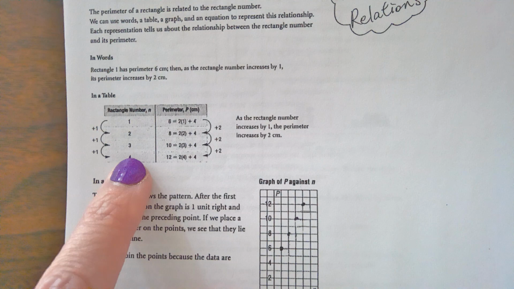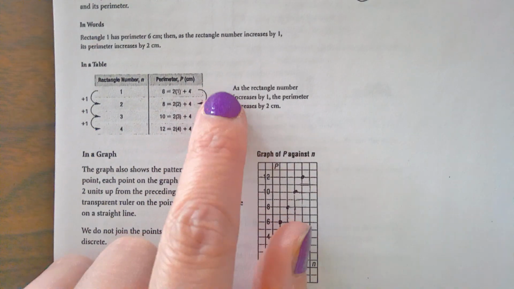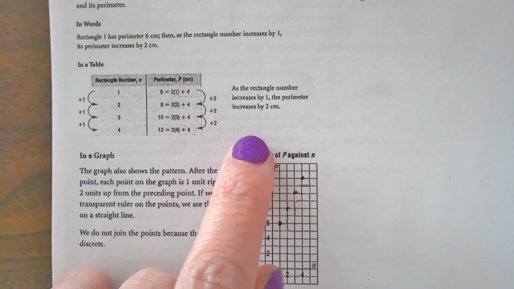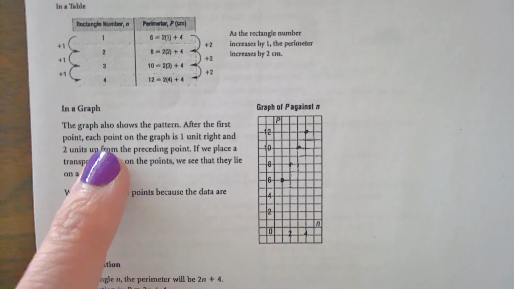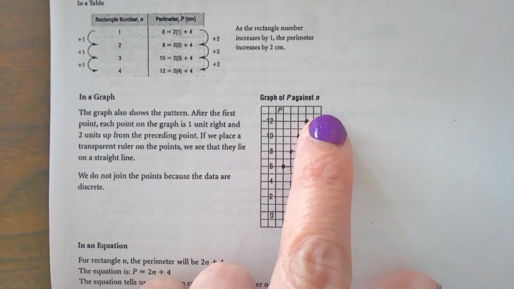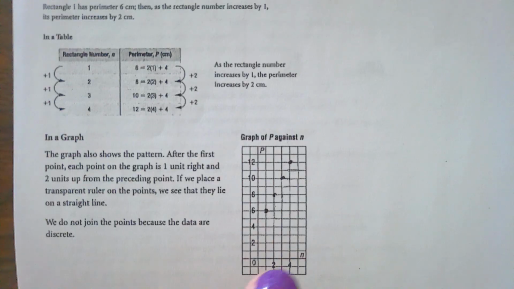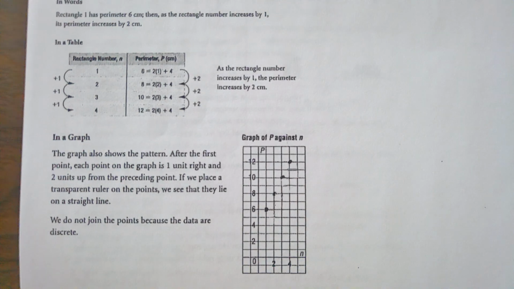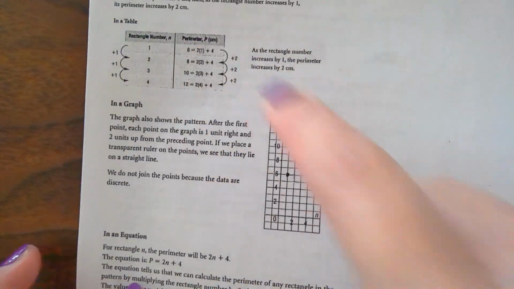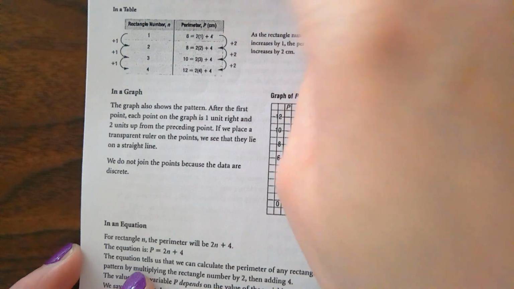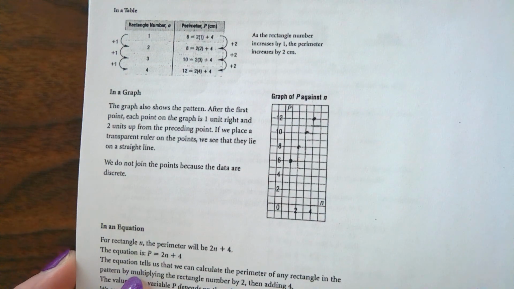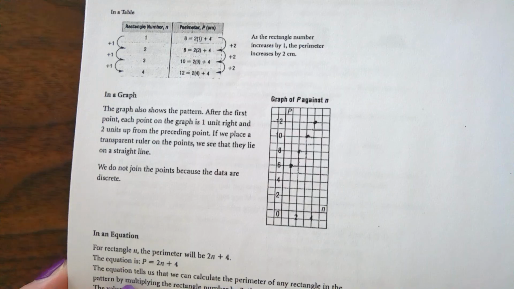Given a table, we can figure out the difference and then plot the points and make a graph. Based on a graph, we can come up with the equation. And lastly, given an equation, we can do a table and we can do a graph. So by the end of the chapter, you should be able to do everything interchangeably. Okay, so that's the purpose of chapter 5 and chapter 6.